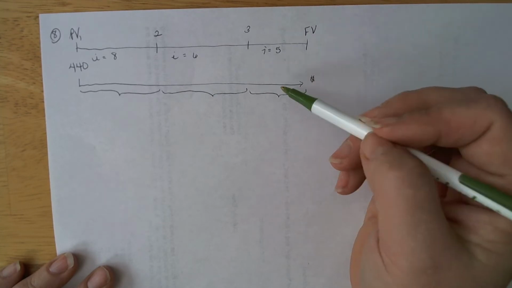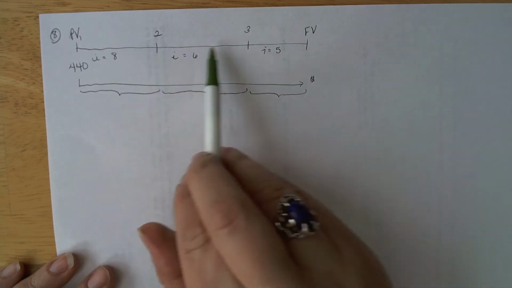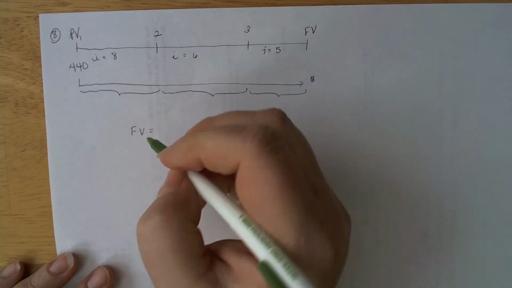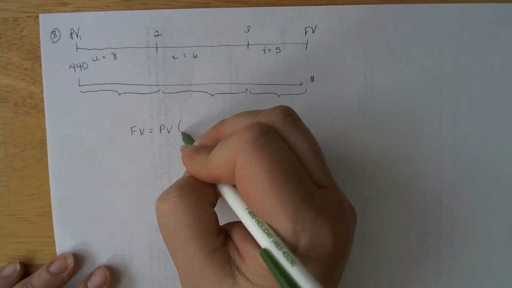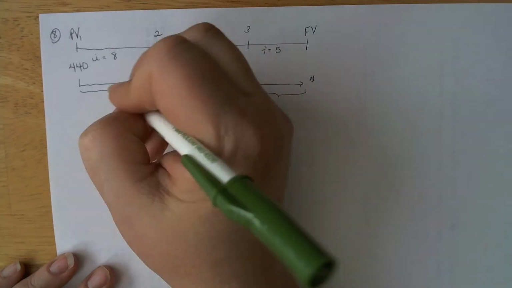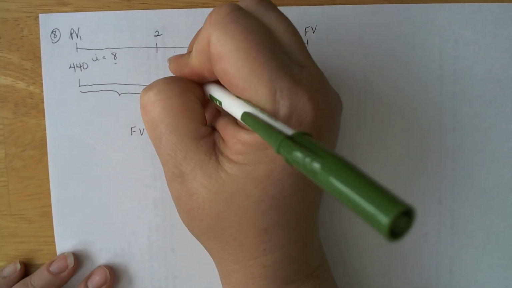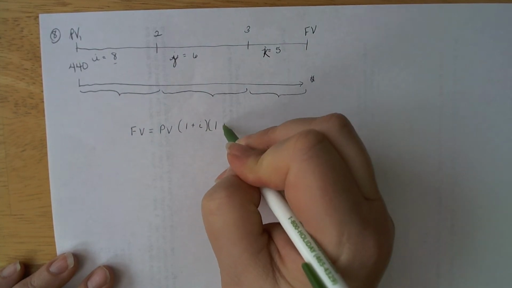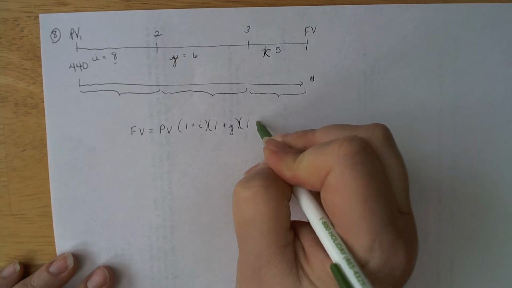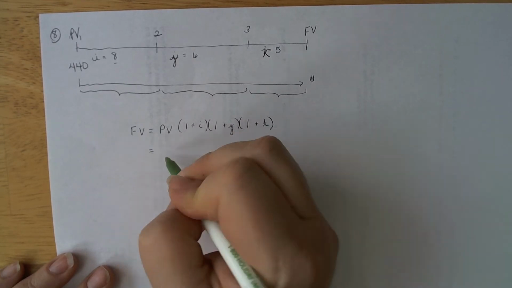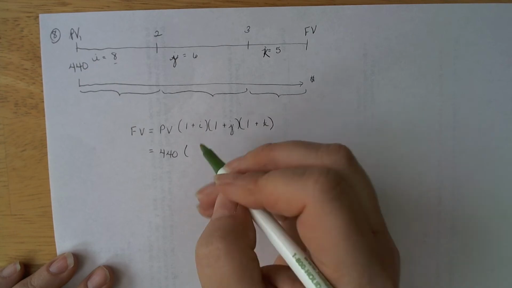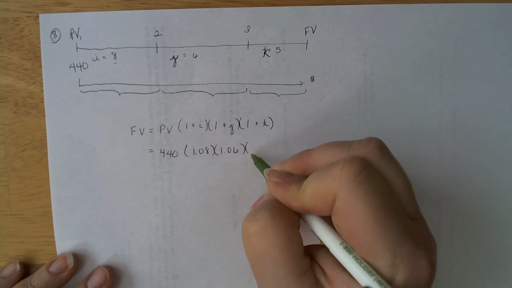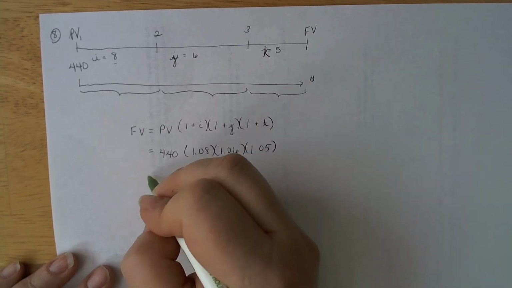So in essence, what we're going to do is multiply these interest rates together to give us the right solution. In this case, we're going to use the future value formula, present value times 1 plus I for the first year. Let's say this is J and this is K, just to keep it simple, times 1 plus J times 1 plus K. And when we do this, we take the $440 deposit, 1.08 times 1.06 times 1.05.